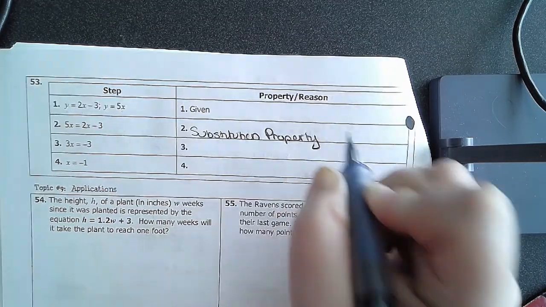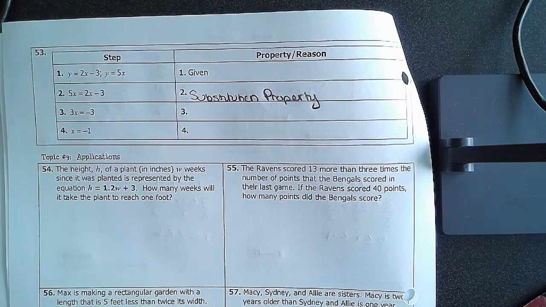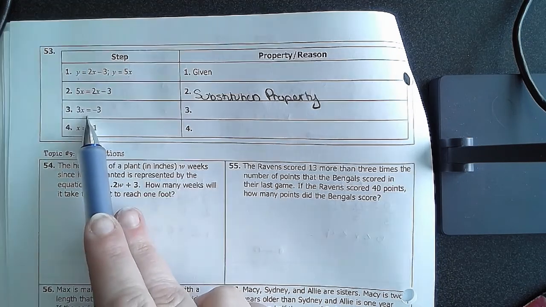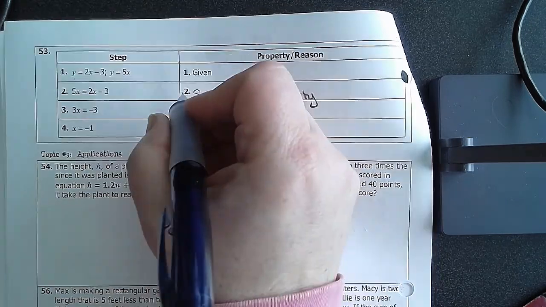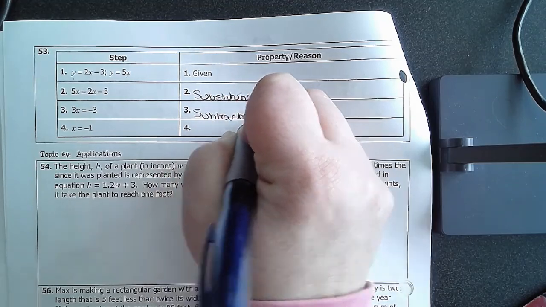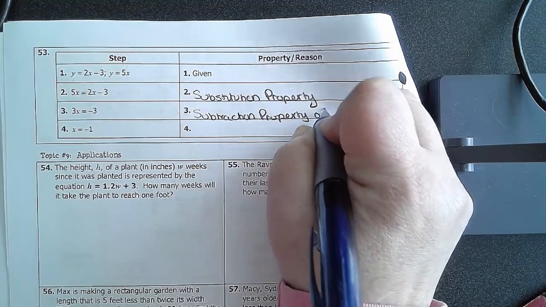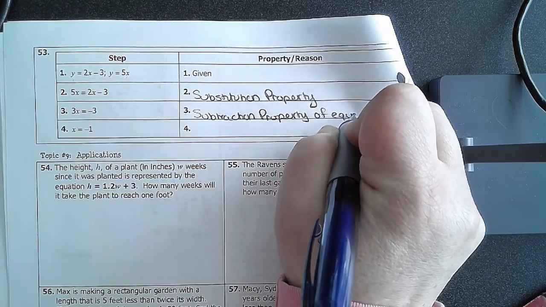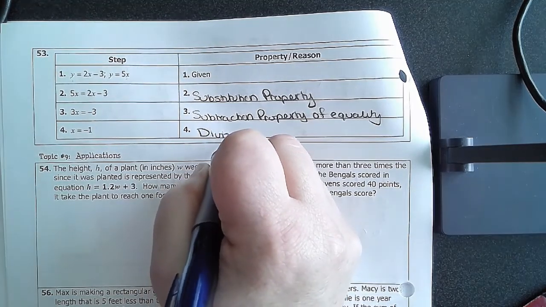And remember, you're in the substitution property, you're just replacing something with an equivalent thing. So that is the substitution property. And then from here to here, I have to subtract 2x from both sides. So again, I'm using the property of equality.